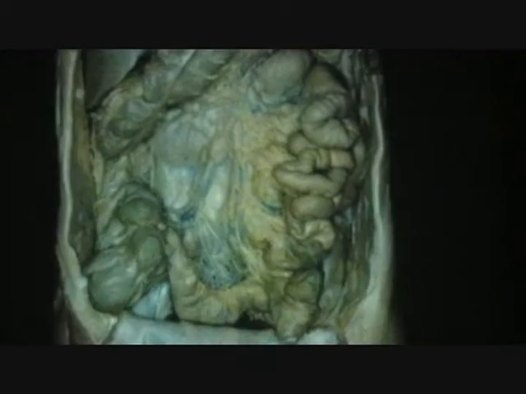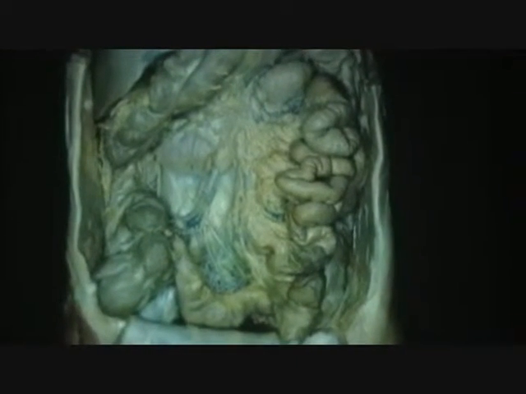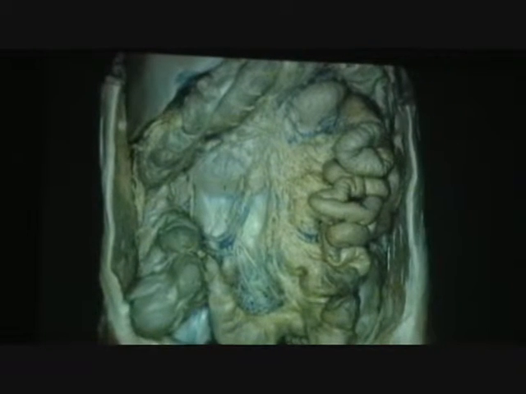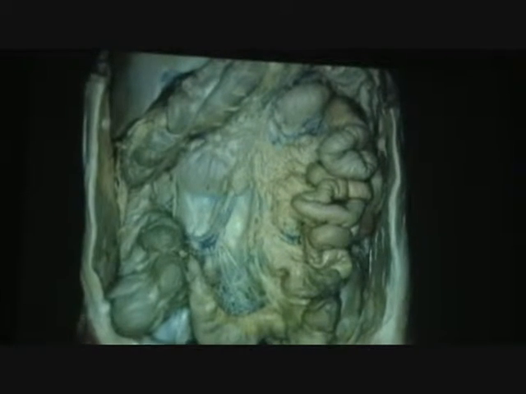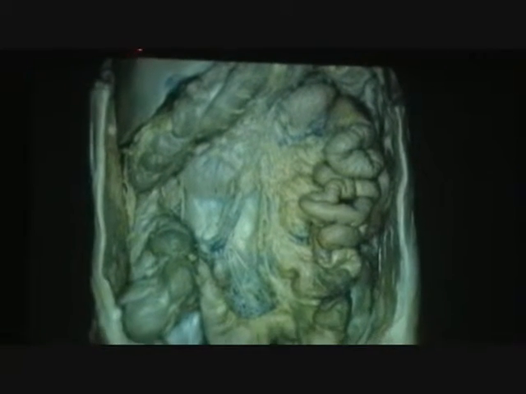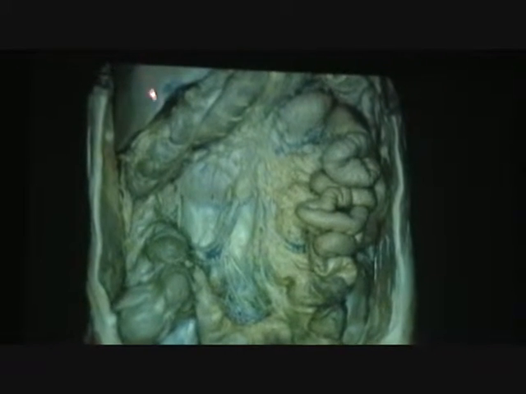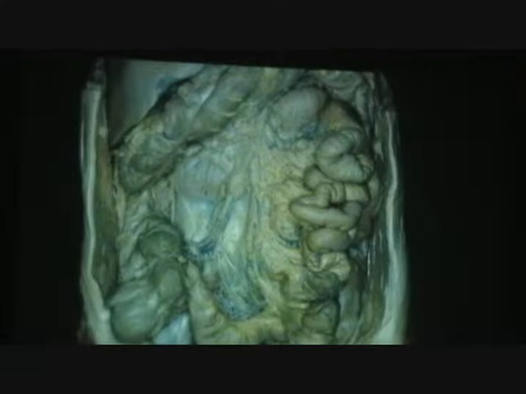Okay, try another one. Get your bearings. Things have been shifted around a little bit here, but that shouldn't throw you. You should be able to figure things out. Very important is to know what this is. Which is the right lobe of the liver. So now you know this is upper right, upper left, abdominal area.